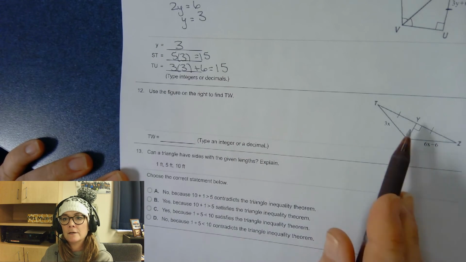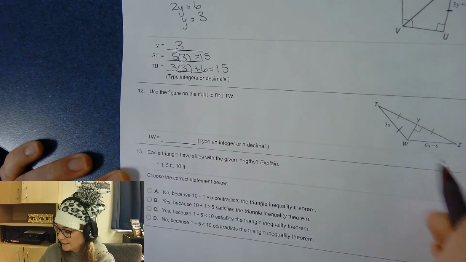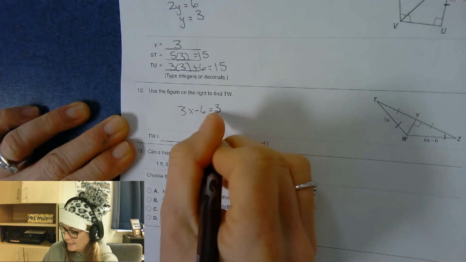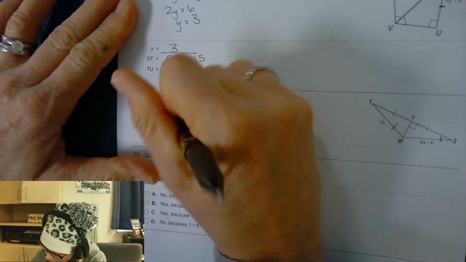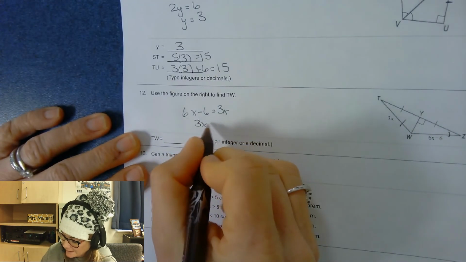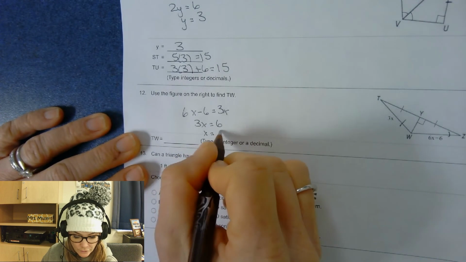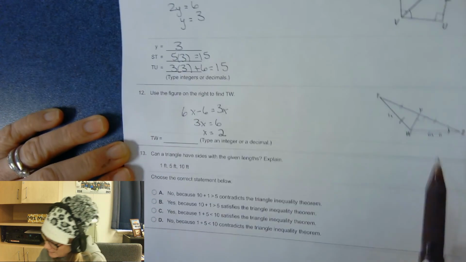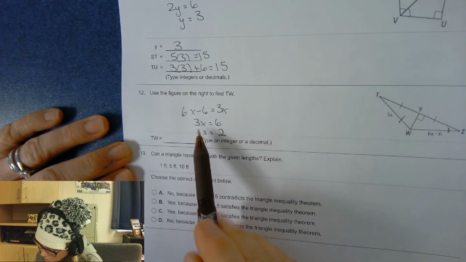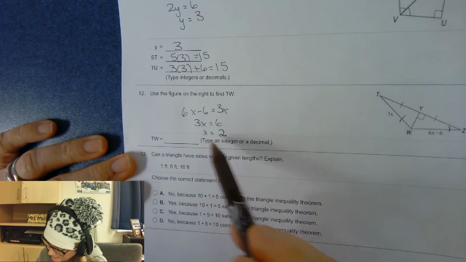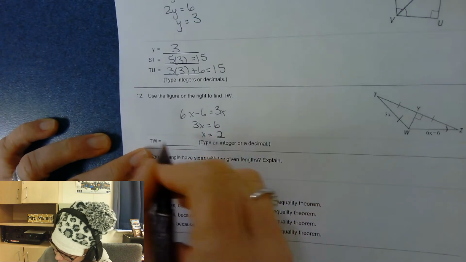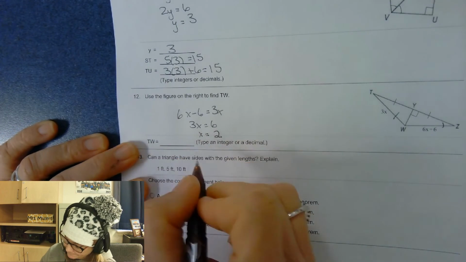Perpendicular bisector is going to guarantee that these sides are the same. 6x minus 6 equals 3x. No, 6x. I wrote 3 as a 6. 6x minus 6 equals 3x, so 3x equals 6, x is equal to 2 here. 6x minus 6 is 3x. So x is 2, and TW is 3 times 2, which is 6.